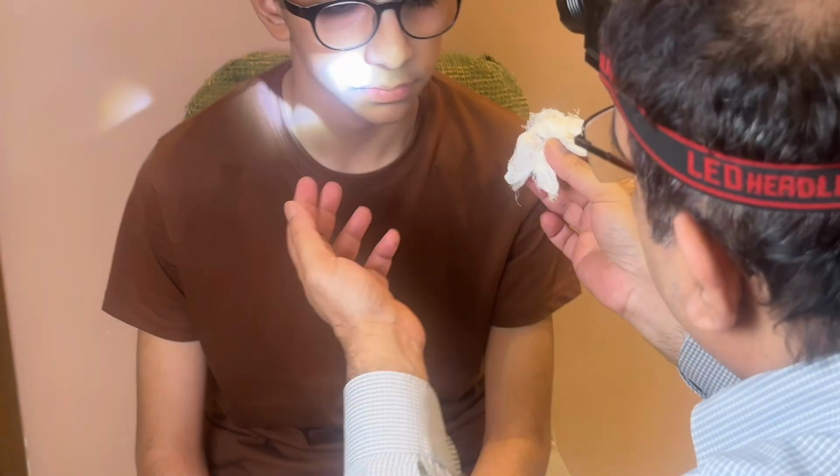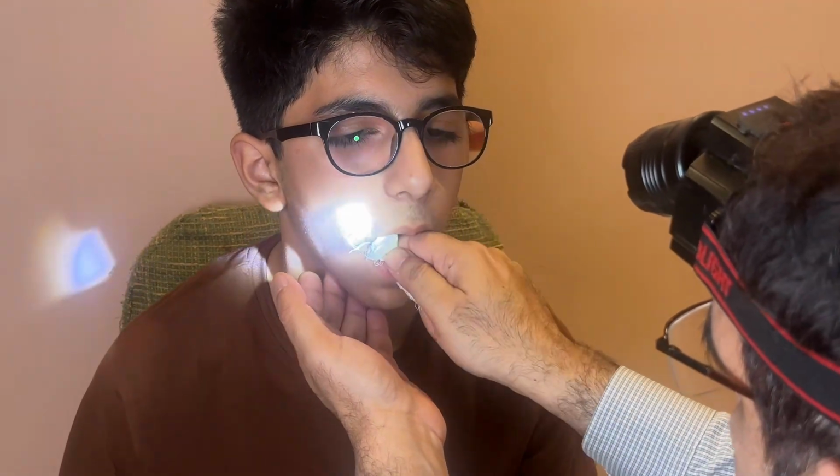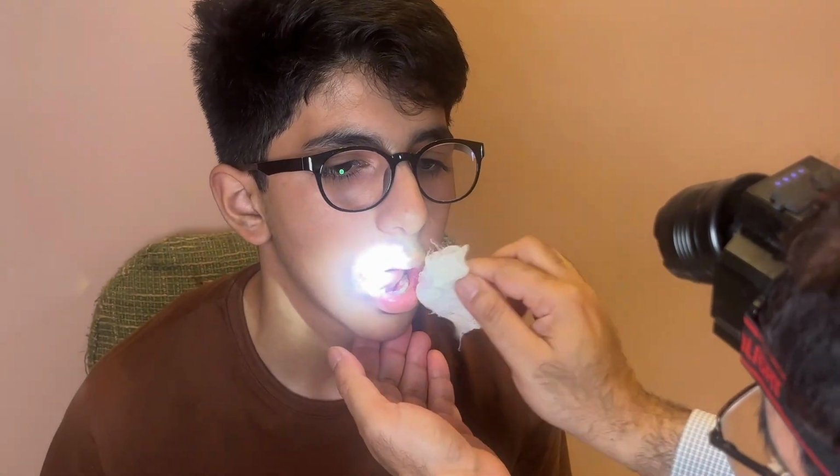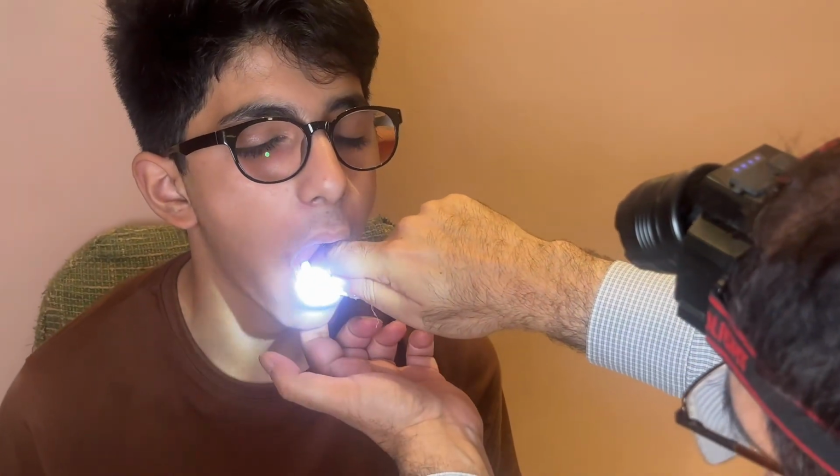To do bimanual palpation, either wear a glove or take a gauze piece on your two fingers. Open your mouth. Put one hand in the submandibular region. Tongue up. And palpate on one side and then repeat the test on the other side.